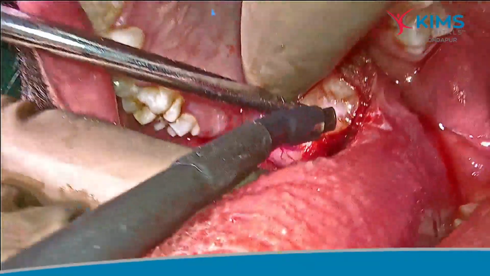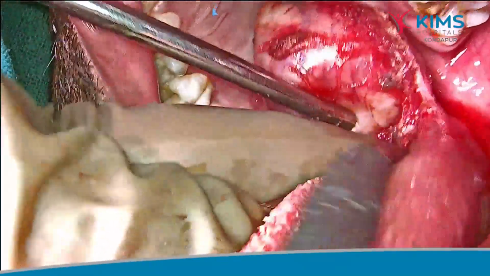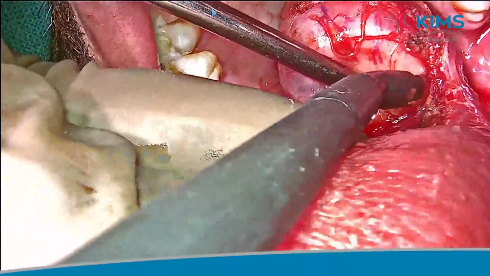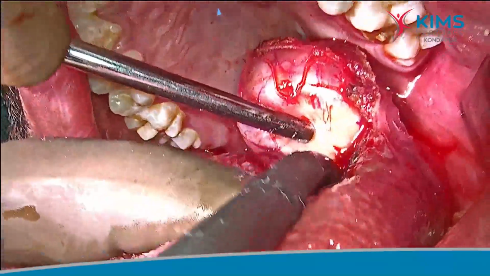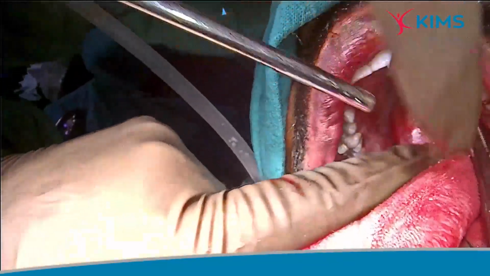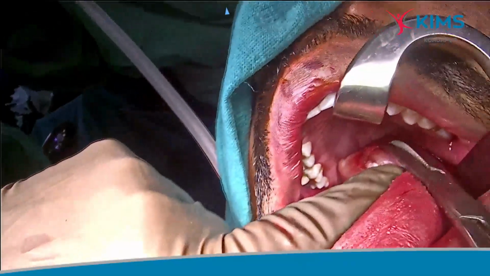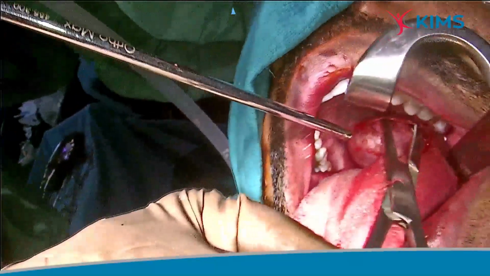Further dissection continued step by step. Any further bleeding is being secured by the Coblator band, as you can see. Three-fourths of the tumor has been removed.